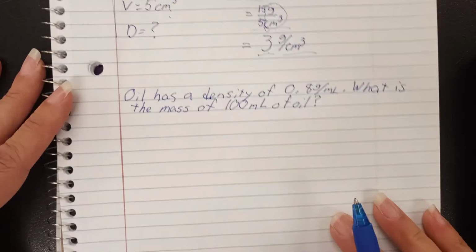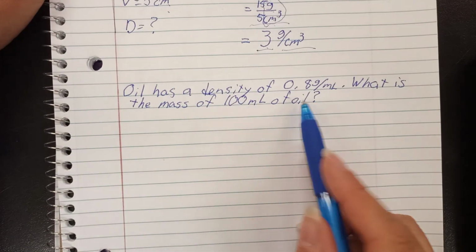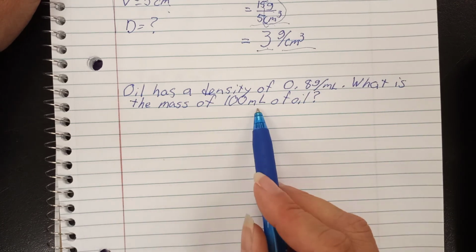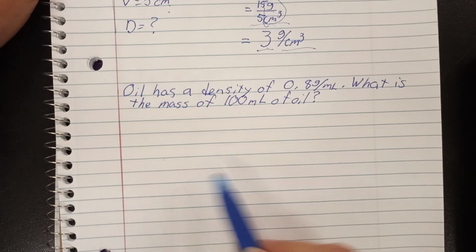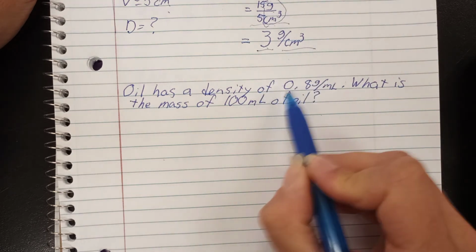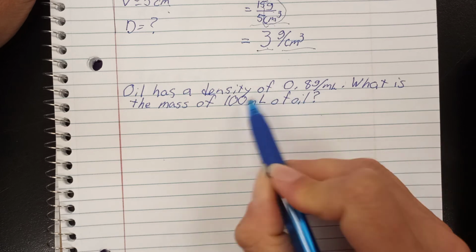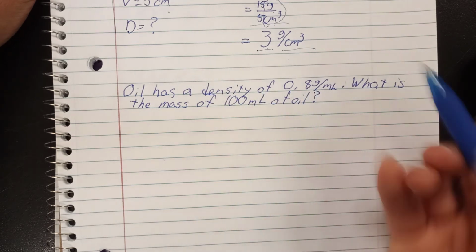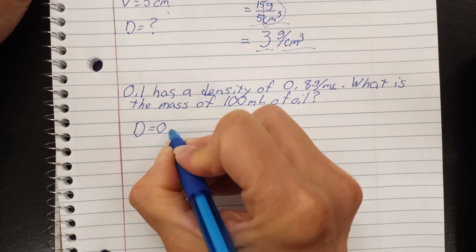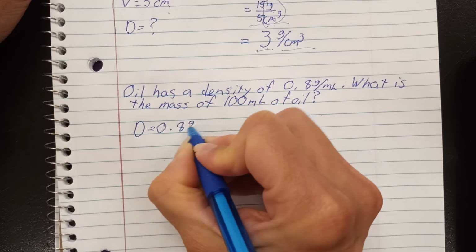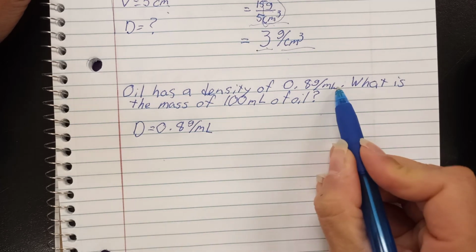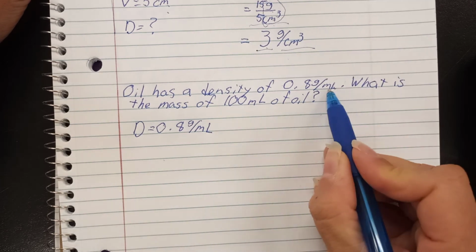Okay, let's do another one. Oil has a density of 0.8 grams per milliliter. So what is the mass of 100 milliliters of oil? We write down what we know. We list 0.8 grams per milliliter, with the unit there, and the fact that I'm told it's a density. Density equals 0.8 grams per milliliter. Notice that we don't have cubic milliliters. Liter is already a volume, so I don't need to cube this one.